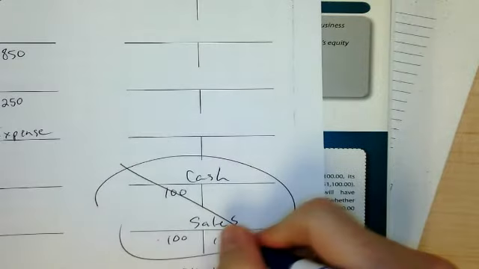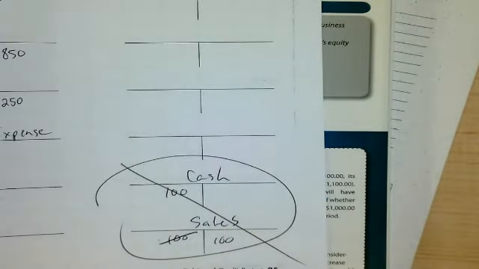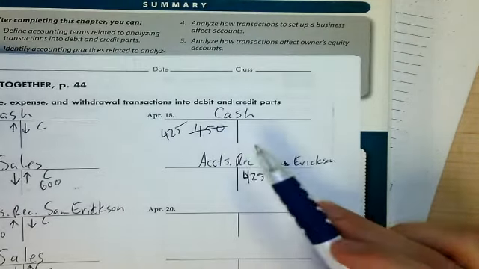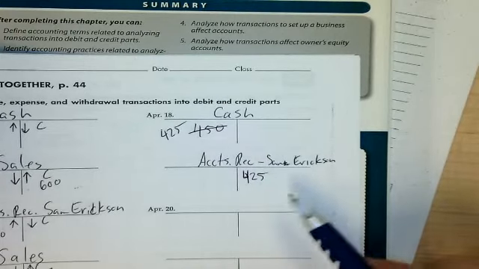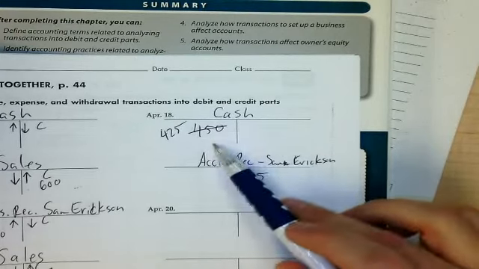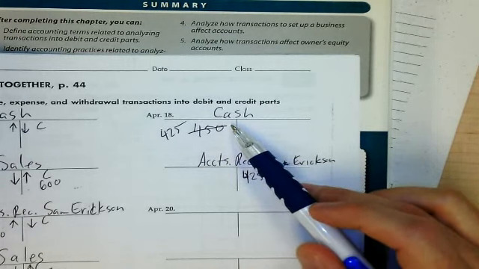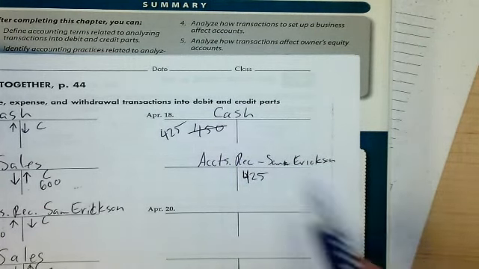Bad. You have to have a debit and a credit to every single transaction, for every chapter. If you know what's happening to cash, you can just figure out what's happening to the other thing. And cash, we're going to use over and over again.